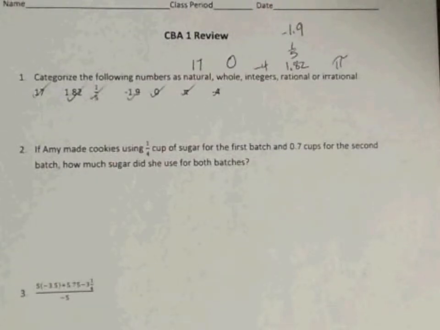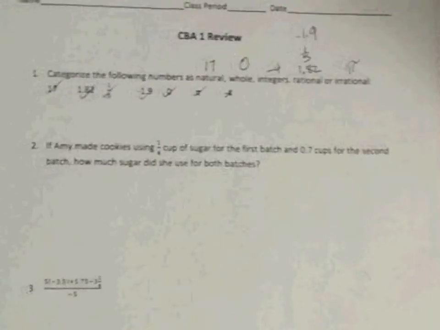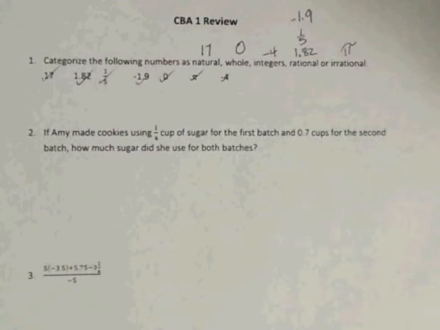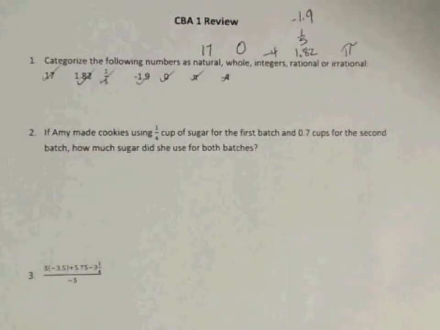So number 2, if Amy made cookies using 1/4 cup of sugar for the first batch and 0.7 cups for the second batch, how much sugar did she use for both batches? So we're going to add our sugar together. So we're going to add 1/4 cup and 0.7 cups. I need to put them in either both fractions or both decimals. And since if we put them in both fractions, it would have to get a common denominator, for this problem, it's easiest to make them both decimals.